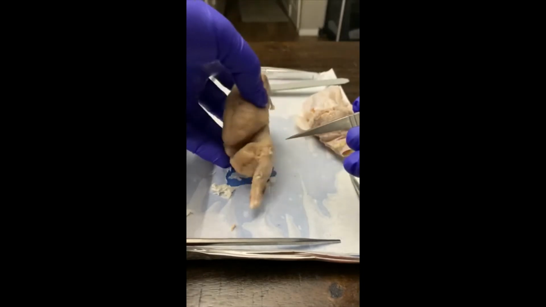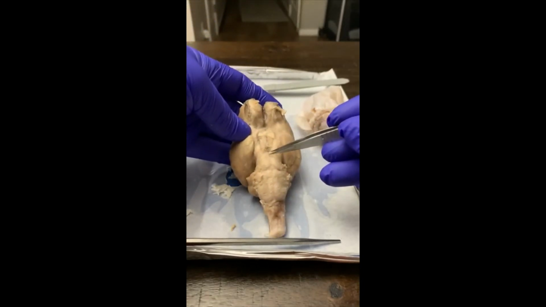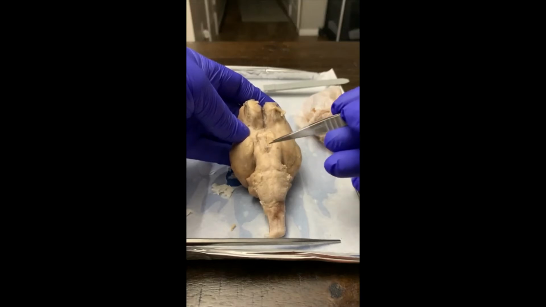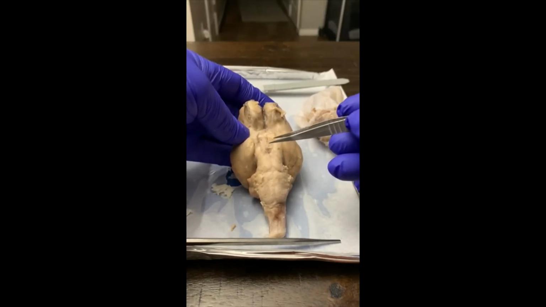So the pituitary gland is going to be right here, that little dark spot. I dissected through it, so that's going to be your pituitary gland.